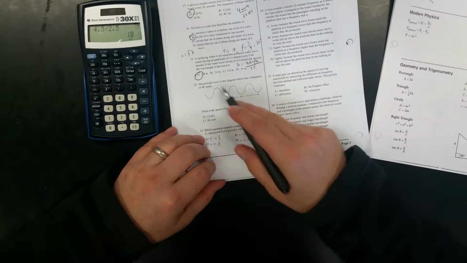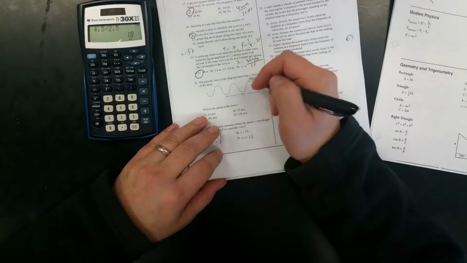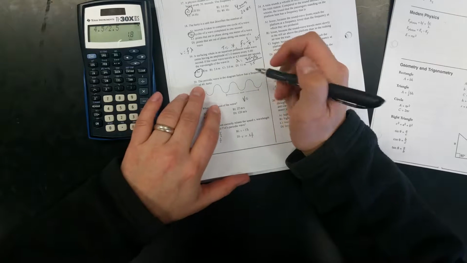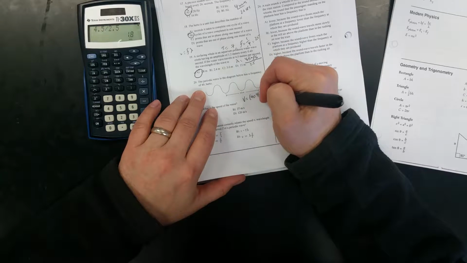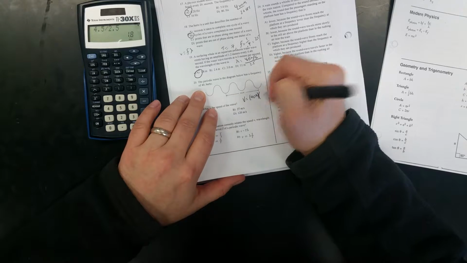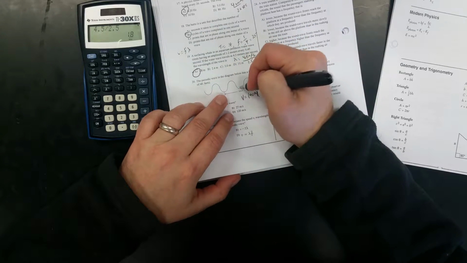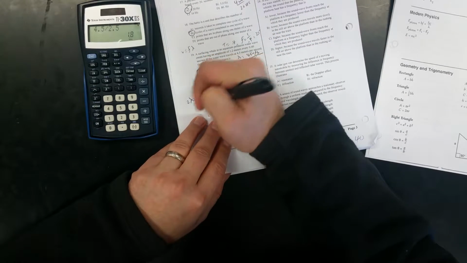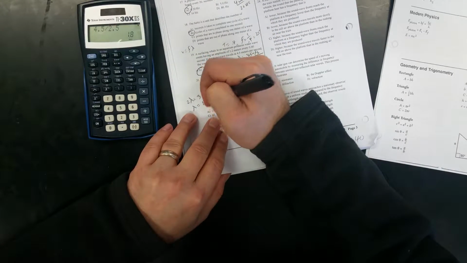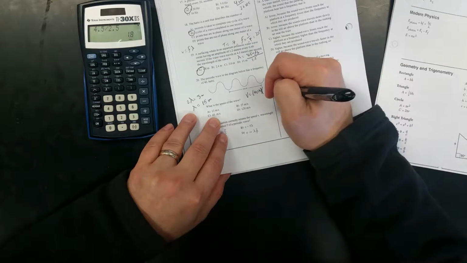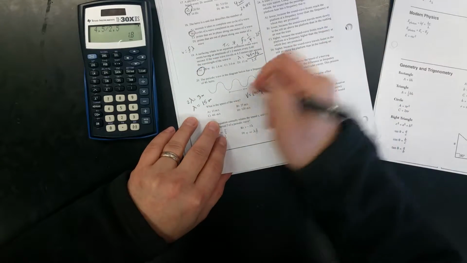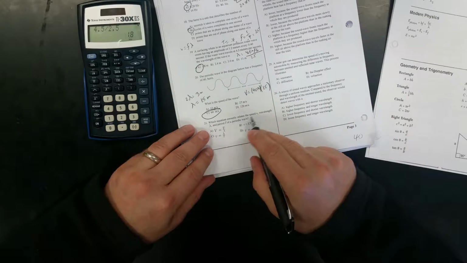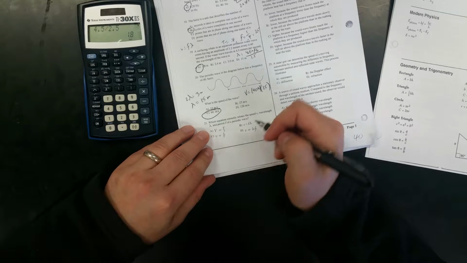A periodic wave, because it's repeating, has a frequency of 40 hertz. Let's see. Velocity is frequency times wavelength. Wavelength is, let's think about this. 2 waves are equal to 3 meters. So wavelength is 3 halves, 1.5 meters. So 40 times 1.5 gets me 60 meters a second. Answer C.